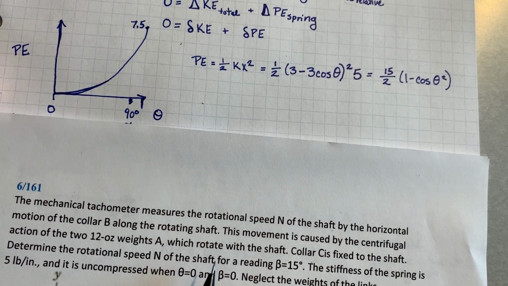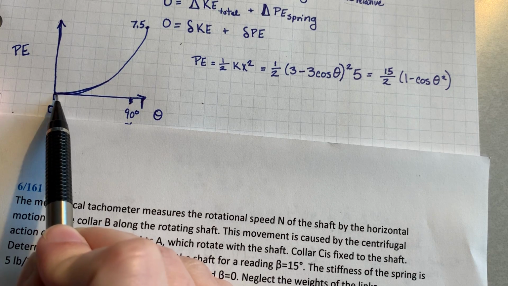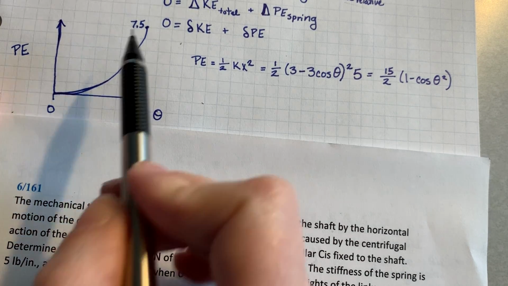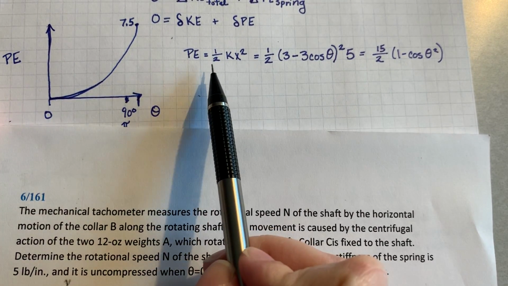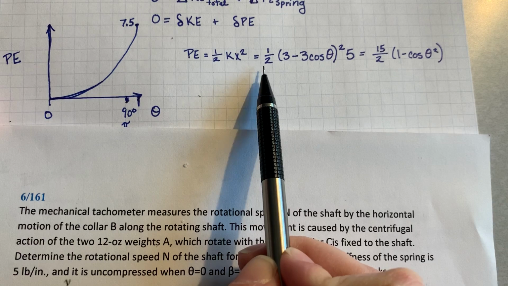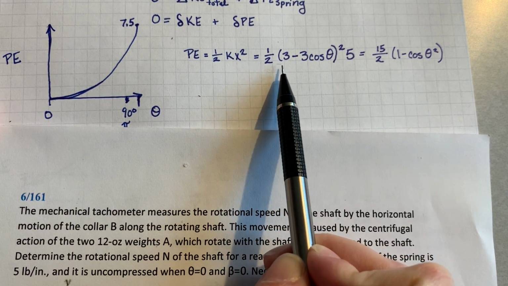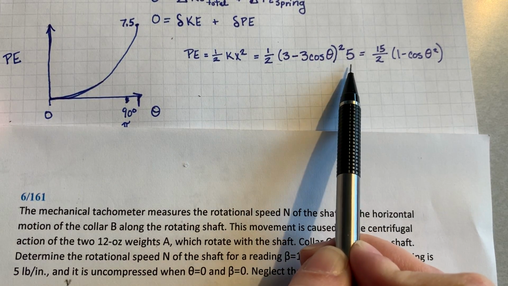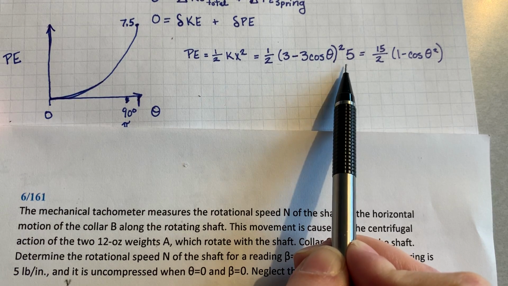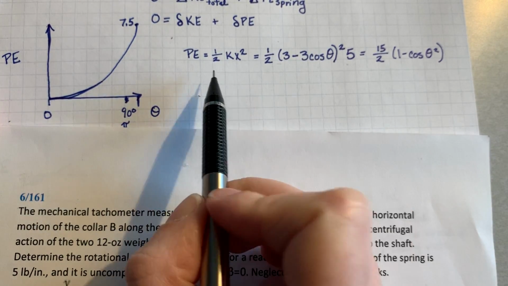As x increases, when it's 0, the spring is uncompressed, and so there's no potential energy of the spring. And then at 90, it's at its maximum. We can calculate what that is, because the potential energy is 1/2 kx squared, where x is going to be 3 minus 3 cosine theta, and we can square that. Then they give the stiffness as 5. Oh wait, there should be a 12 here somewhere.